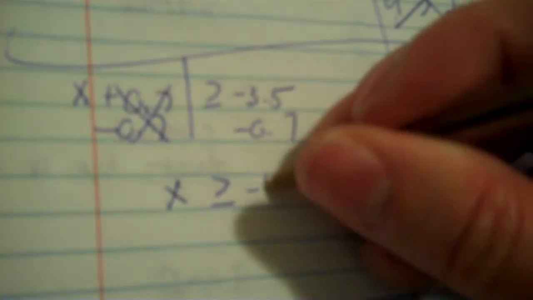When you're adding and subtracting, you put x before the symbol. If that's where it's at, fine. Then I take negative 3.5 minus 0.7, that's negative 4.2. Okay, so negative 4.2 is the critical number. You circle, you fill it. It's opening towards the variable, so we go this way.